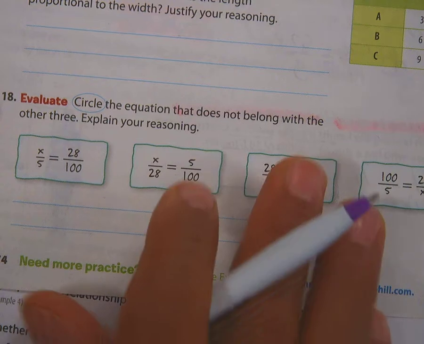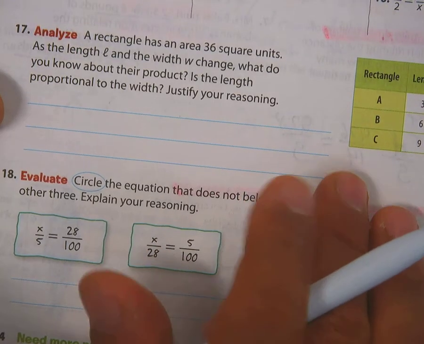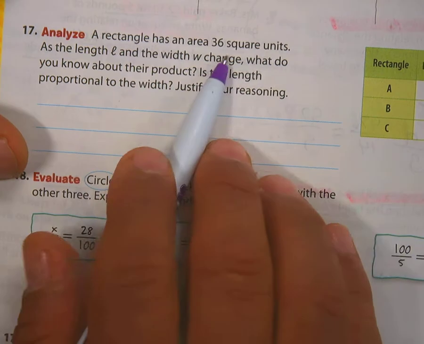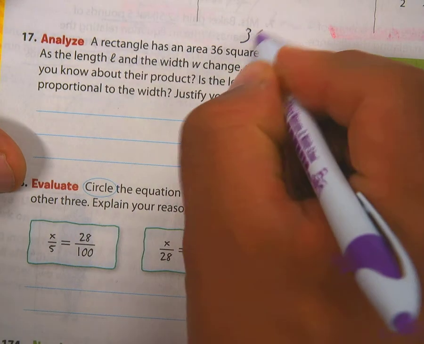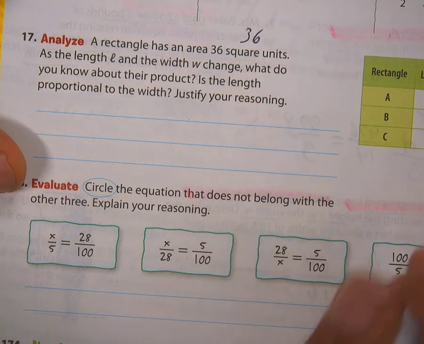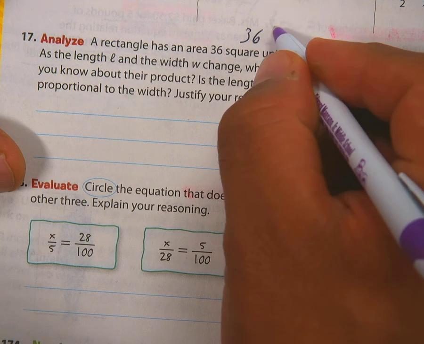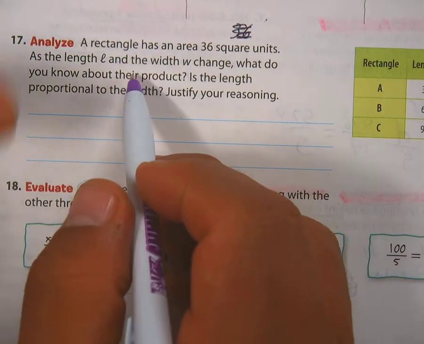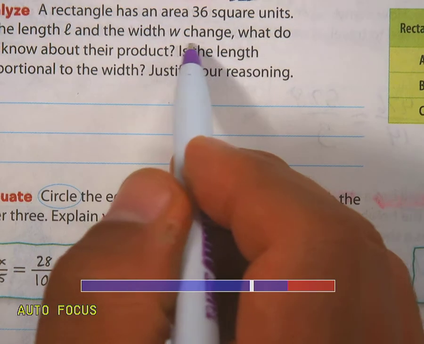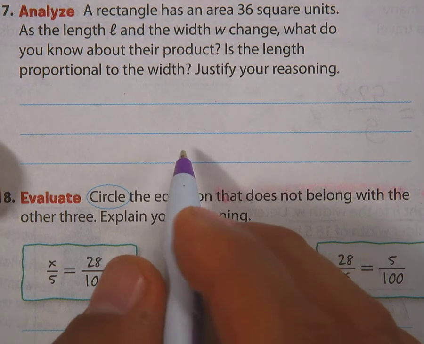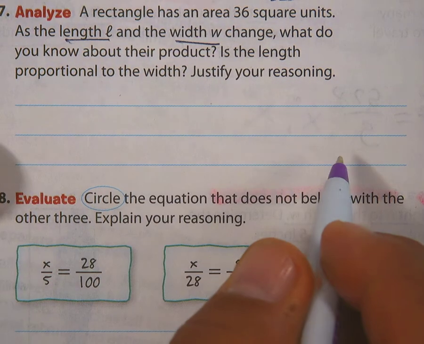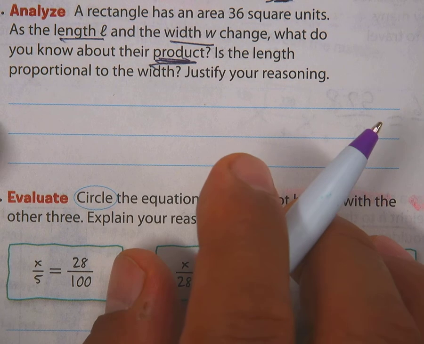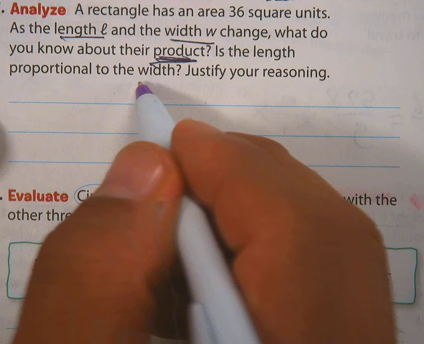Okay. Number 17 there. Read it. Look what it says there. A rectangle has the area of 36 square inches. I can put here 36 square units, so units squared. As the length L and the width W change, so obviously they're using L for length and W for width. What do you know about the product? What does product mean? Product means an answer to a multiplication problem. Is the length proportional to the width?